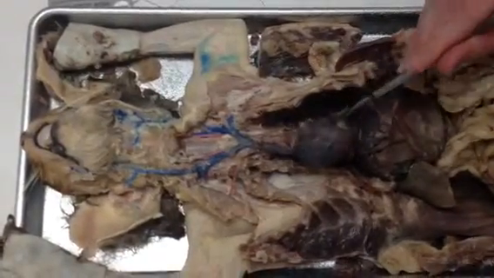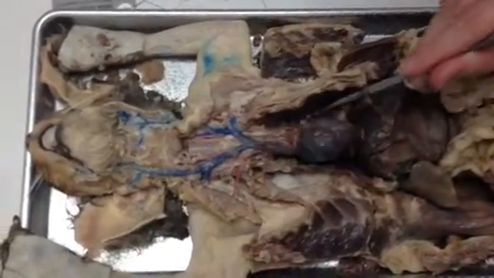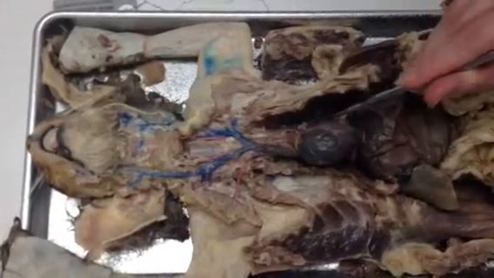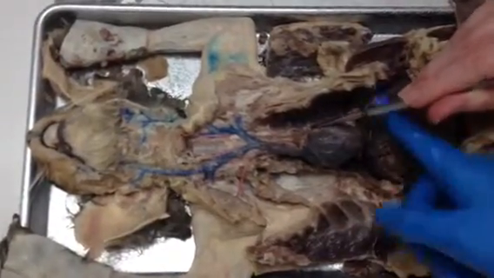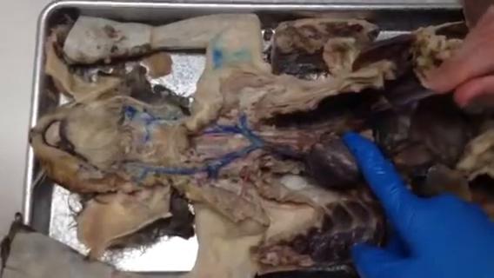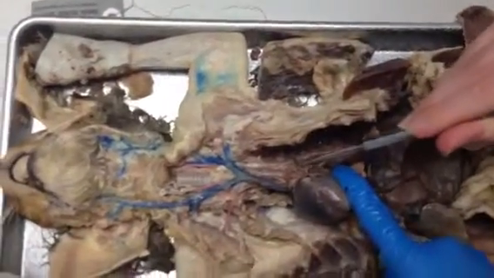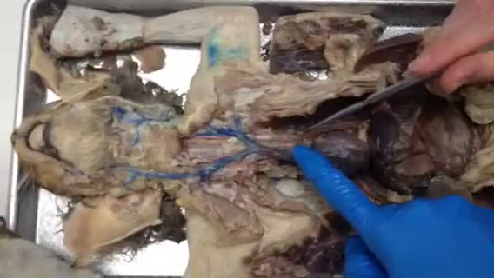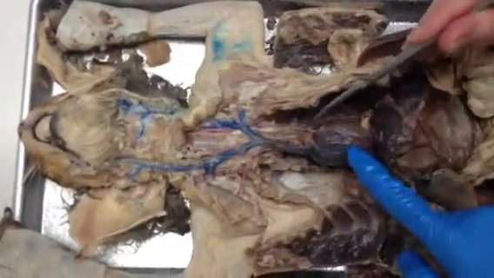Now, underneath the cat, which is a little bit harder to see in this cat as well, is your thoracic aorta. Do you see that? Right here. The thoracic aorta. Yes. And so here's the aortic arch right here that's going into the left ventricle.